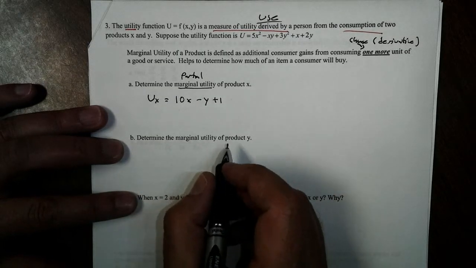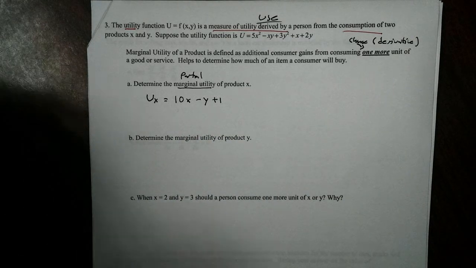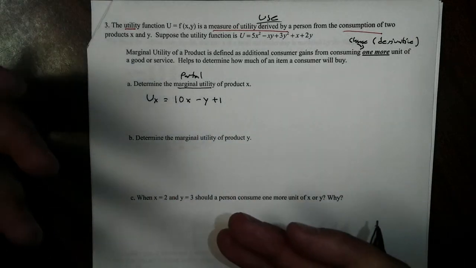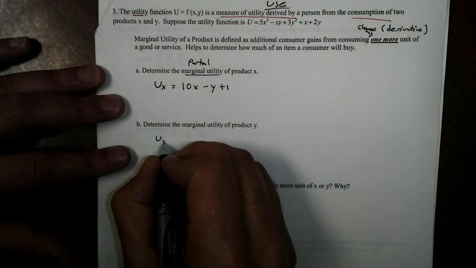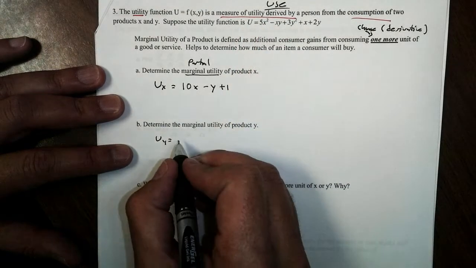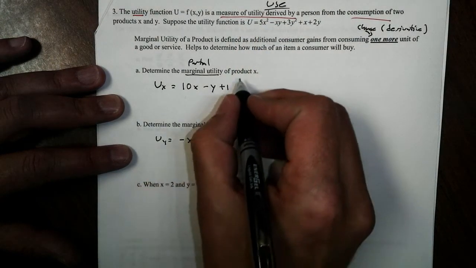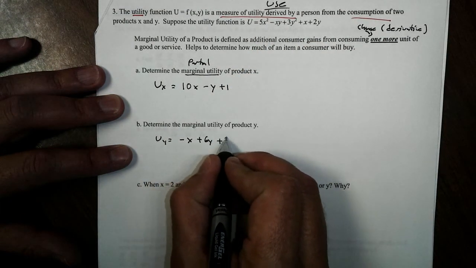Now determine the marginal utility of product y. How can I find out how much more of product y I will use? So that's u_y. Take the derivative of u with respect to y. This just becomes negative x plus 6y plus 2.